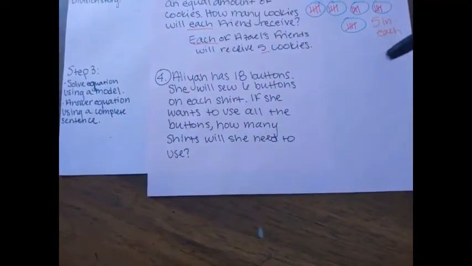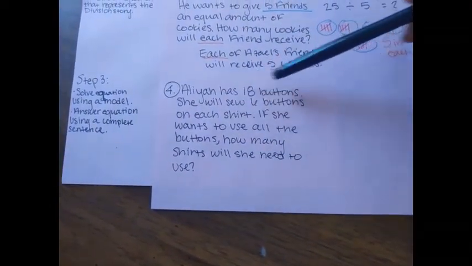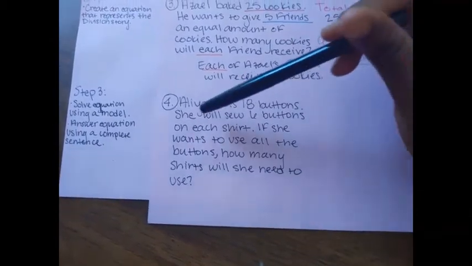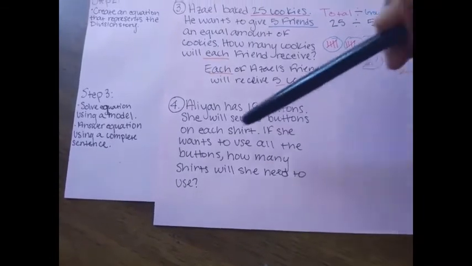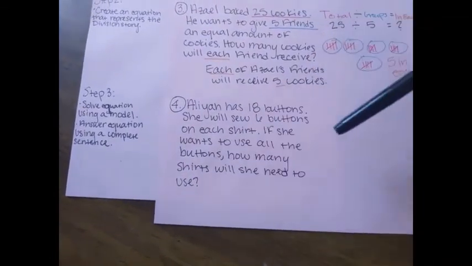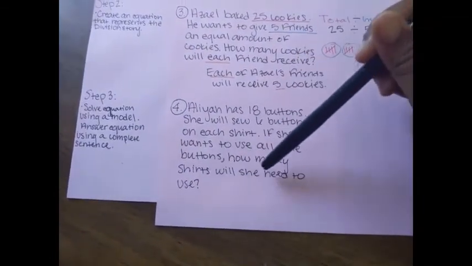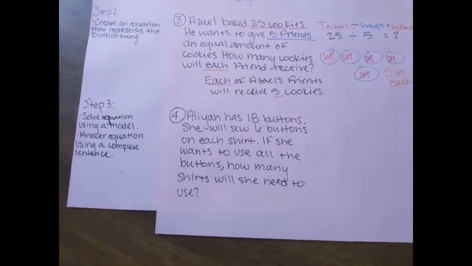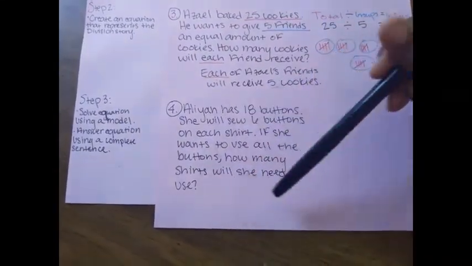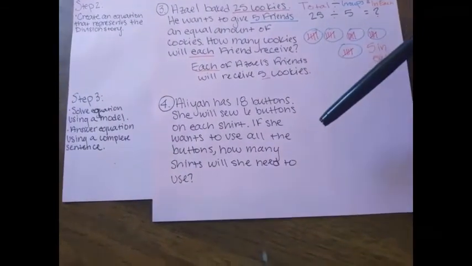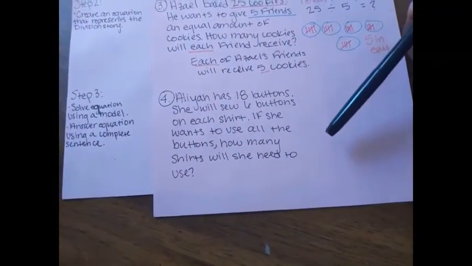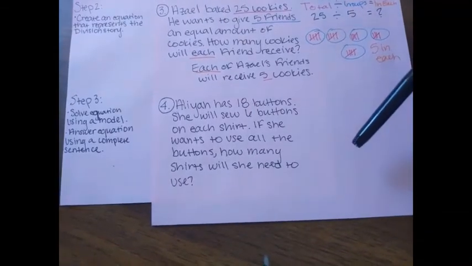Number 4 says, Aaliyah has 18 buttons. She will sew 6 buttons on each shirt. If she wants to use all the buttons, how many shirts will she need to use? Go ahead and solve this division story all on your own. And when we come back, we will share and compare. Give yourself 1 minute to do this.